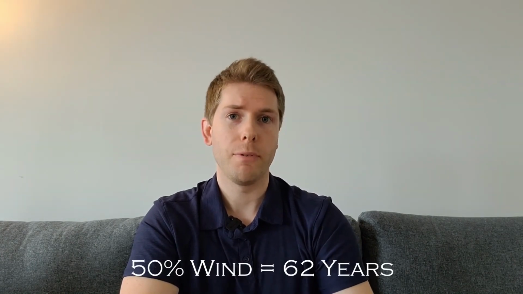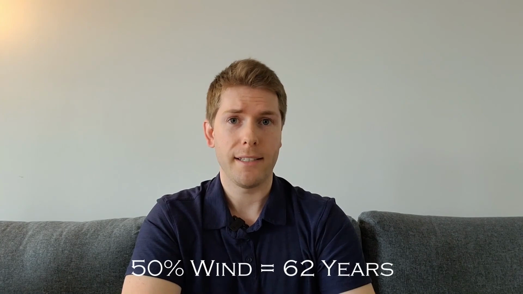Now, if the electricity grid in 2030, for example, was 50% wind, 50% solar, that's 2.3 million turbines we need to build, which would take 62 years. So even though 2020 was a record year for installing wind capacity, at the current installation rate, it wouldn't be until the year 2081 until 50% of the electricity grid was powered by wind. And that's even assuming that electricity demand doesn't keep increasing beyond the year 2030, which it probably will.